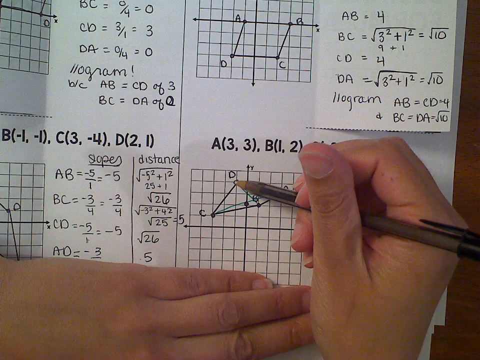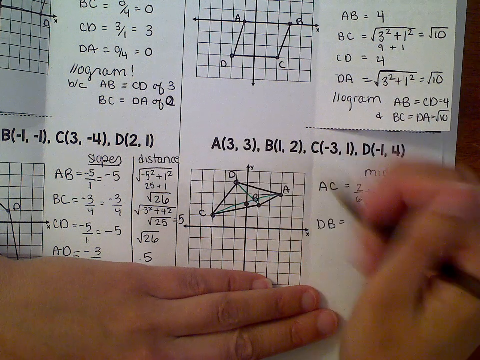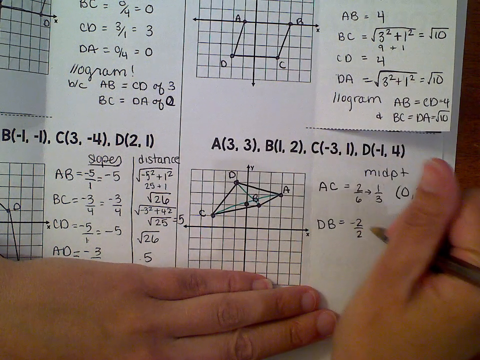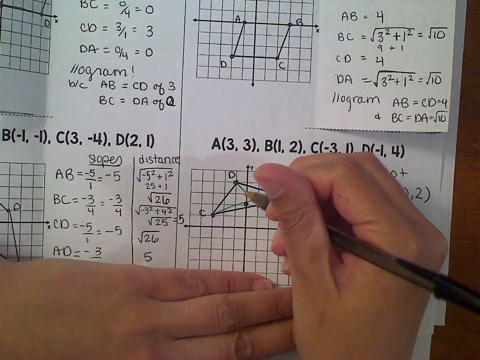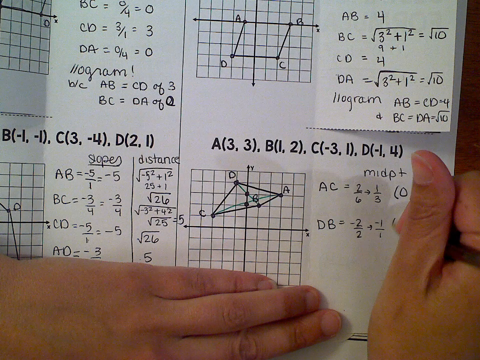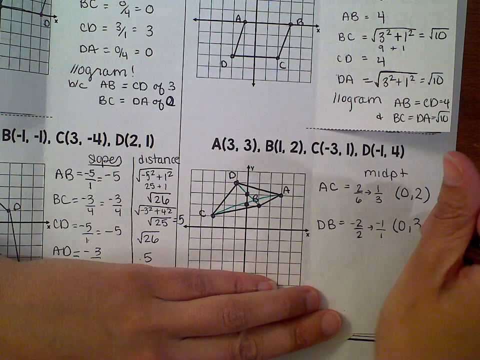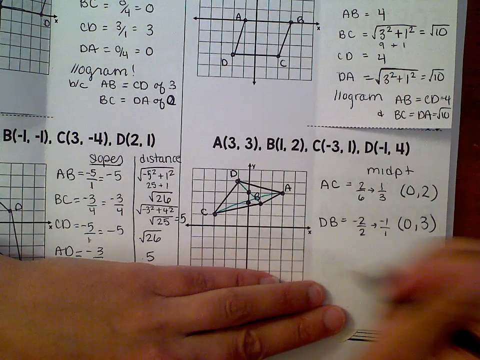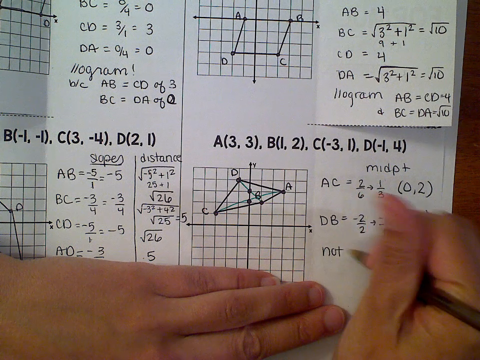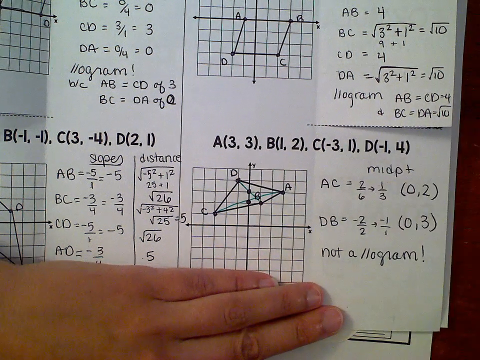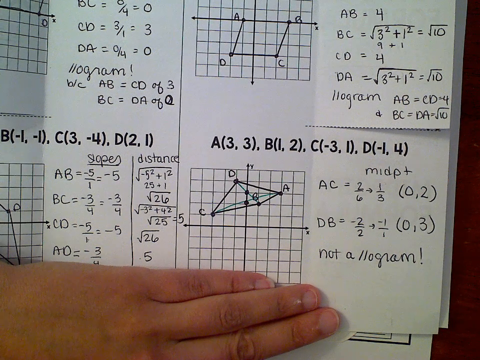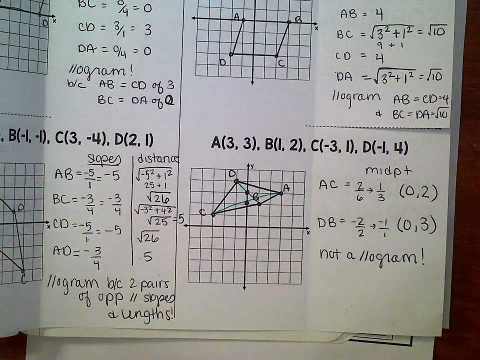And then DB, this is awful. I would start at D and go down 2, over 2 to the right. So instead I'm going to do down 1, over 1. That's a better looking line. But since that midpoint is at 0, 3 and they're not the same midpoint, it's not a parallelogram. But I feel like it's good to sometimes see a not example, so that's fine.